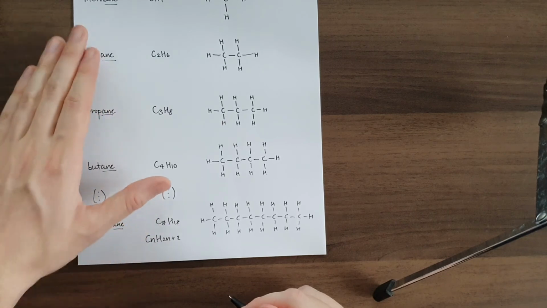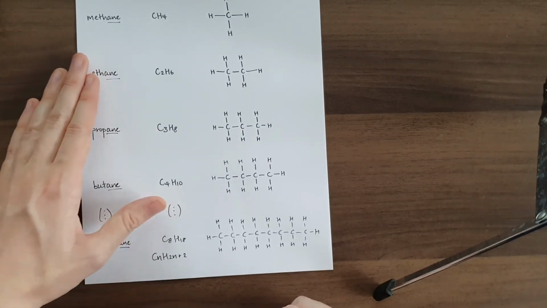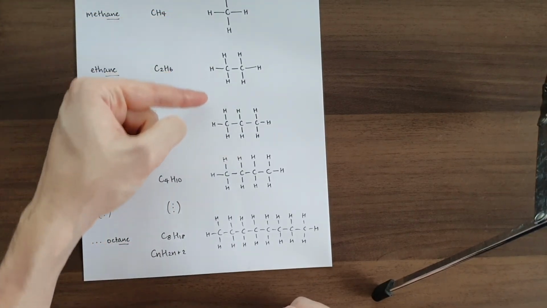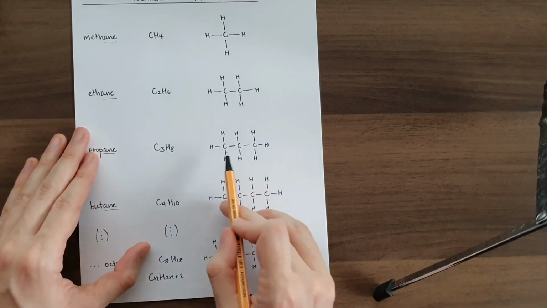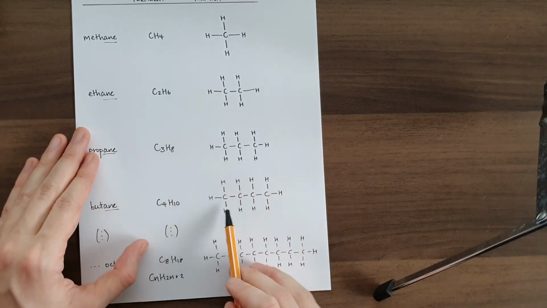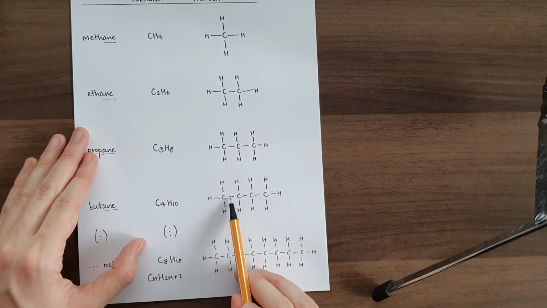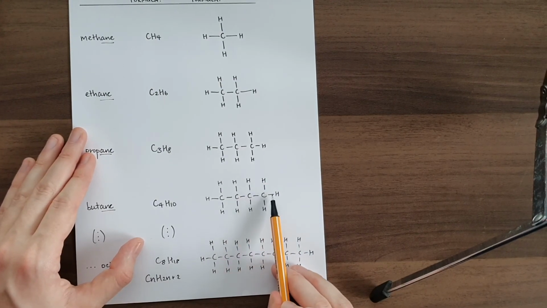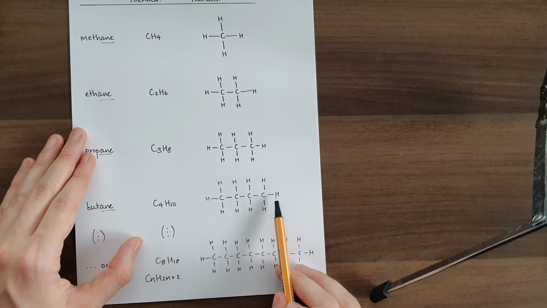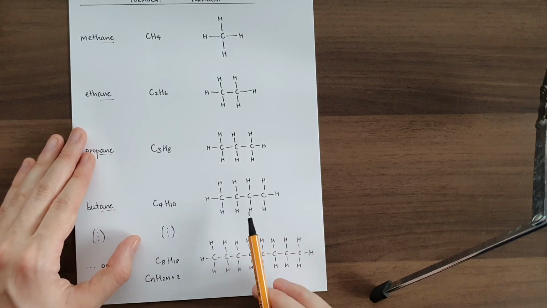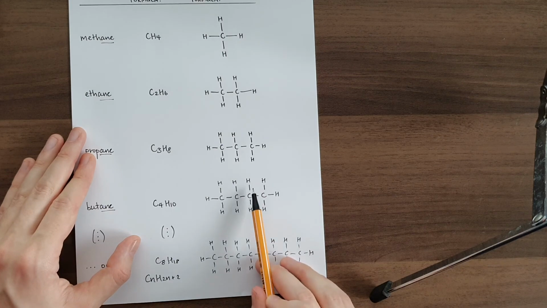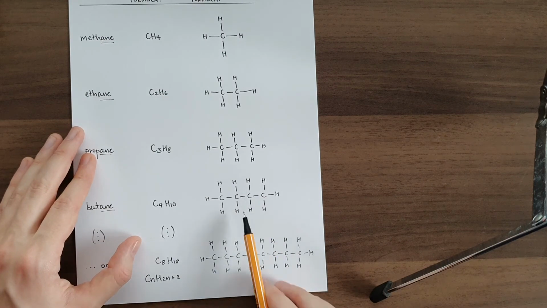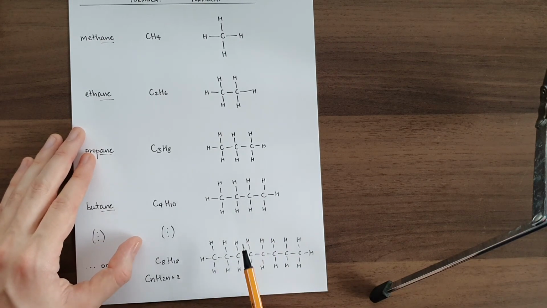Now, one last thing that I should say is that you'll notice I have drawn all of these molecules, even though I've skipped a few, in the same way. They're all a straight chain, which means all the carbons are all connected to one another in one straight line. Now, I can tell you that this is not always the case. Sometimes we can have carbons branching off of the main chain. So we can have a chain that basically goes in two directions in terms of the carbons.